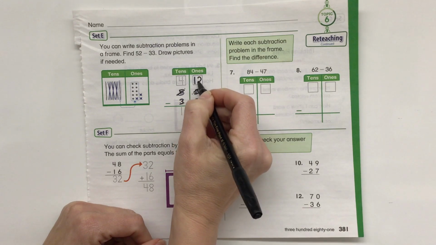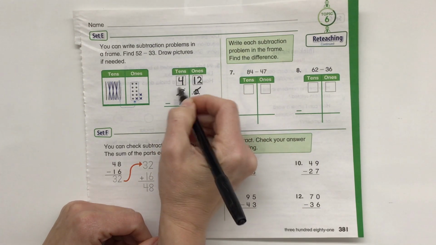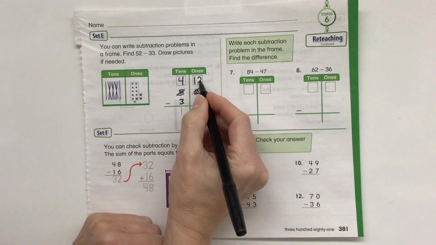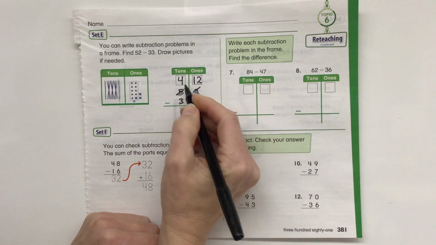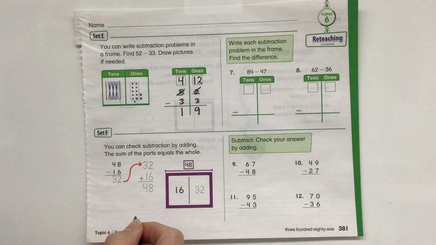That 2 becomes a 12, and that 5 becomes a 4 because we took one group of 10s from over here and moved it over. 12 minus 3 is 9. 4 minus 3 is 1. So we have a difference of 19.